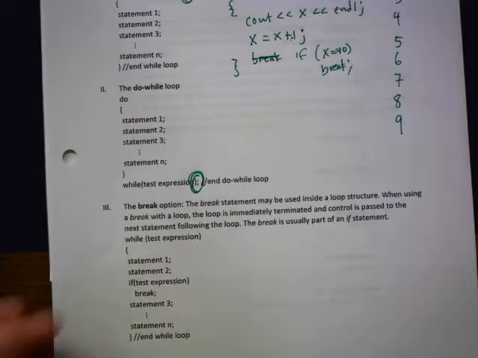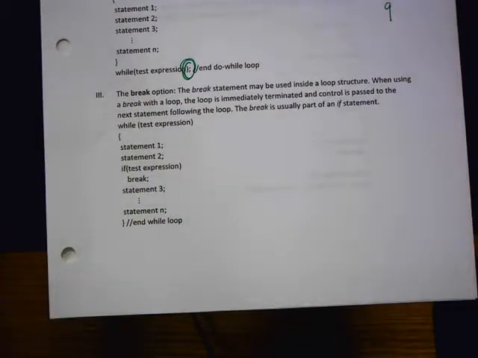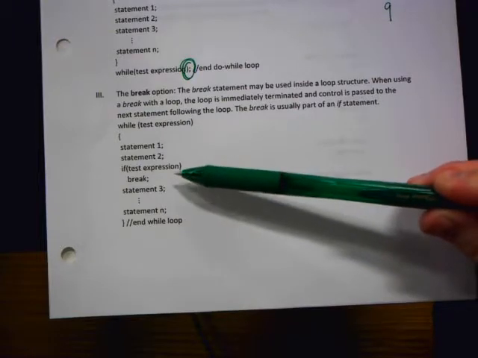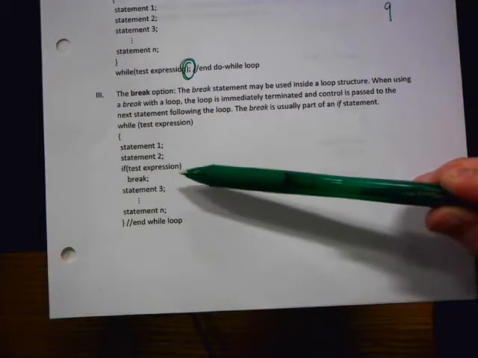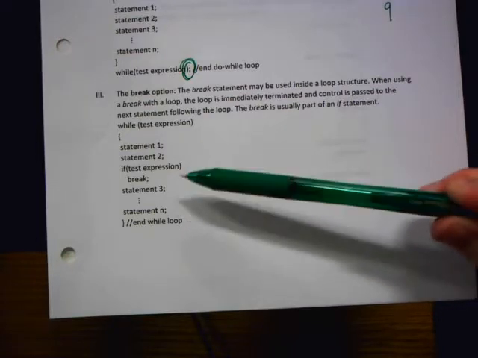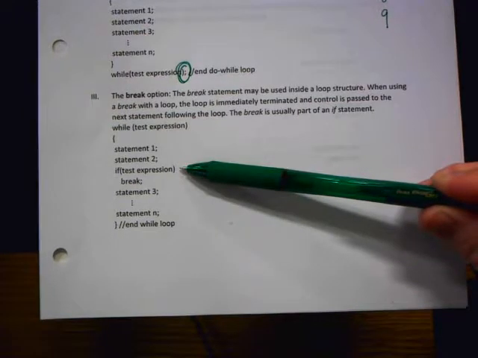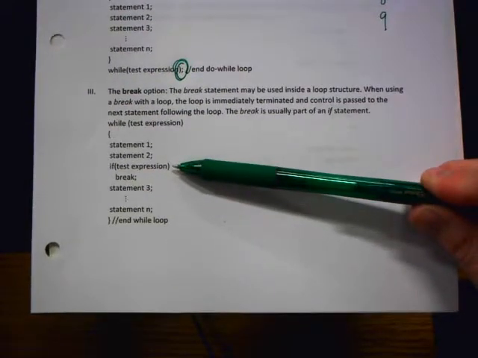Okay. All right, we talked about this. We used the word break in our switch statements. You can use the word break inside a while loop or inside a do-while loop. And usually it's in conjunction with a test. So if you're dividing things, you might want to have a test to make sure the bottom is not 0.